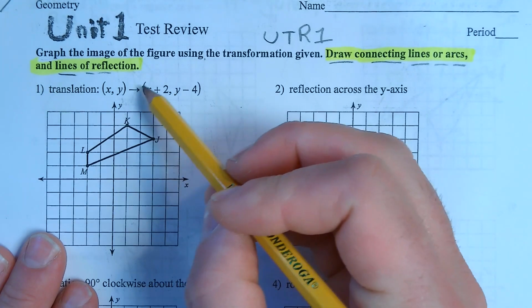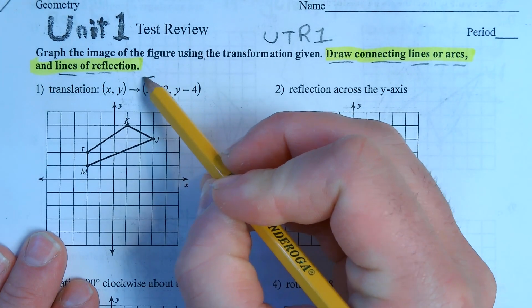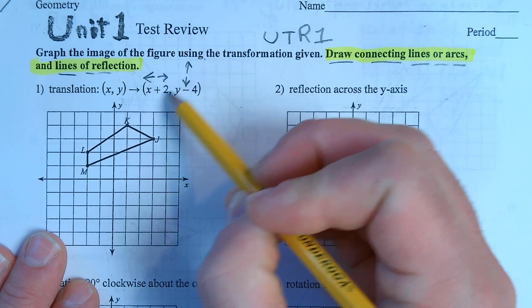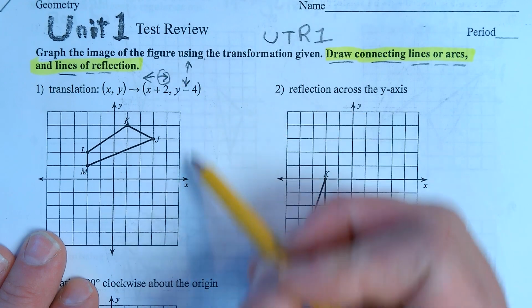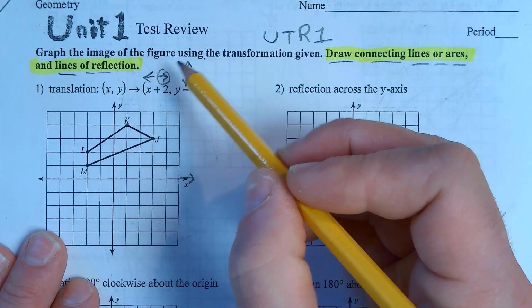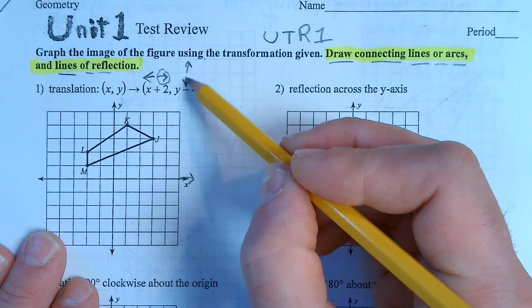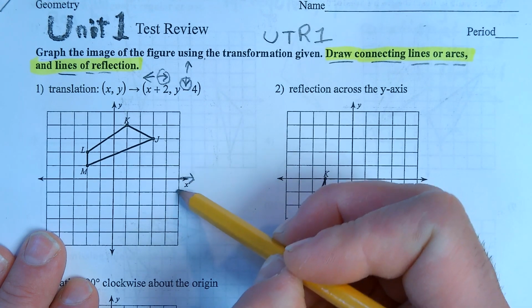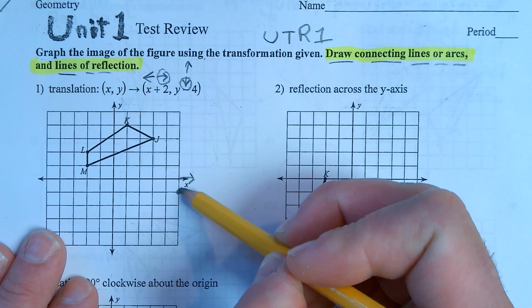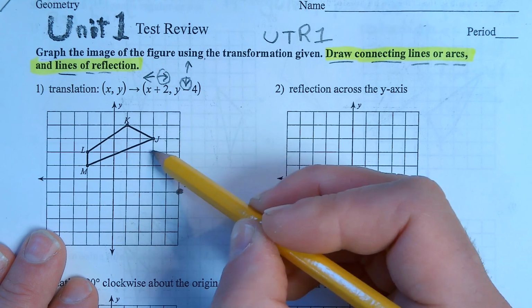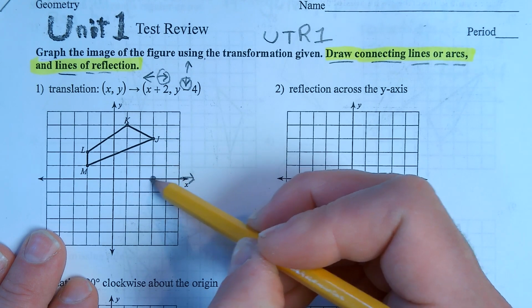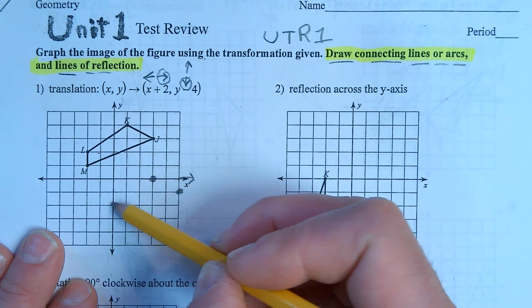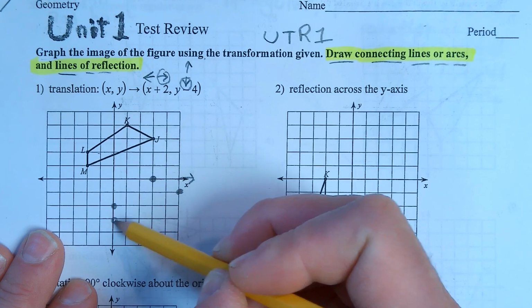Alright, so instructions say x plus 2. Remember, the x-coordinate controls left and right, the y-coordinate controls up and down. Plus 2 would mean to the right, because the positive numbers go this way. And minus 4 would be down. Boop, boop, boop. Did I boop that right? Boop, boop, boop. And then I can tell the end's there.